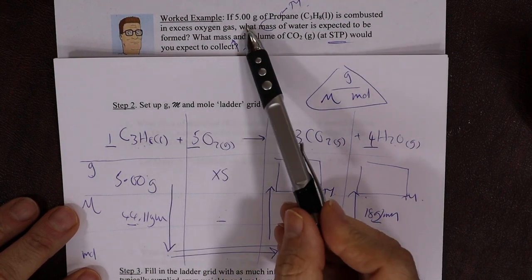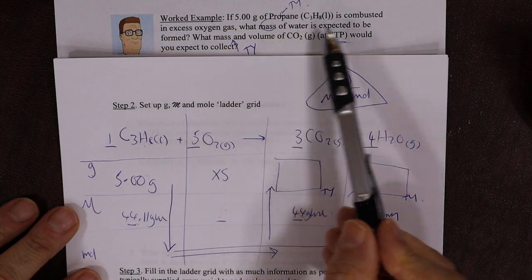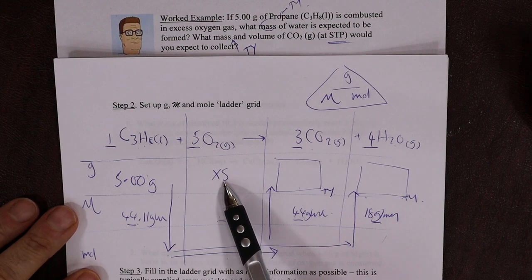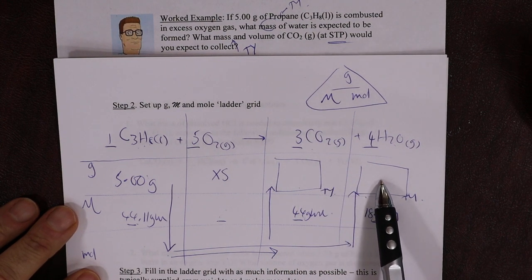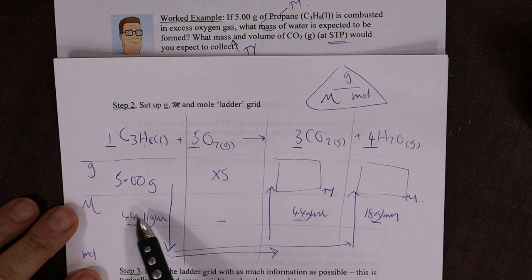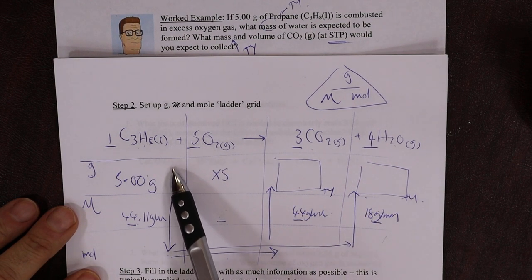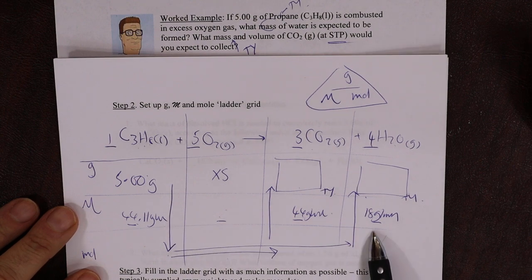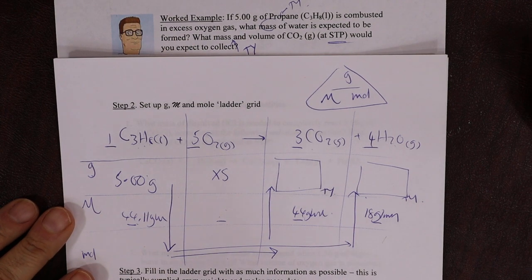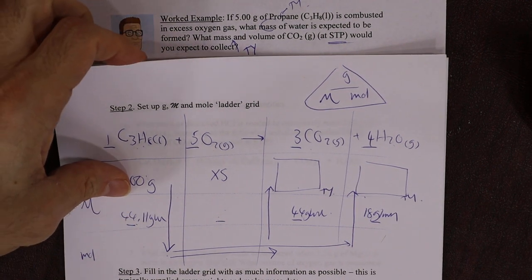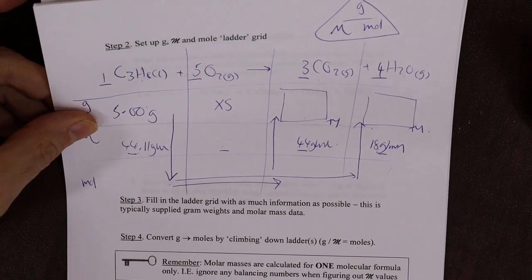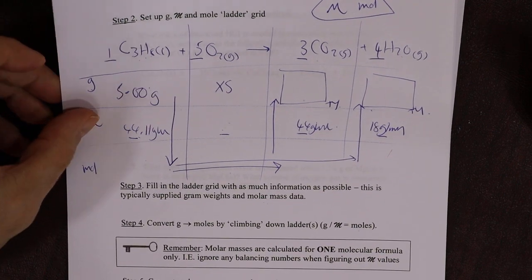So let's just read it. 5 grams of propane, excess oxygen, what mass of products do you expect? Okay, molecular weight row, because you have the formulas, you can just fill that out. And there are our destinations all plugged in. All right, so reading down, we filled in as much information as we can.